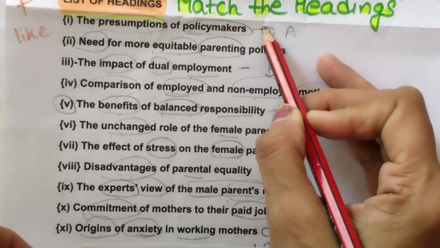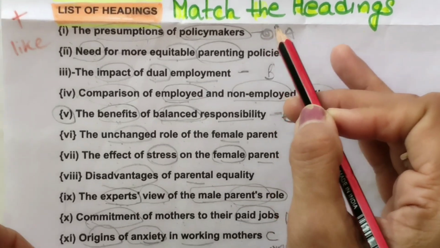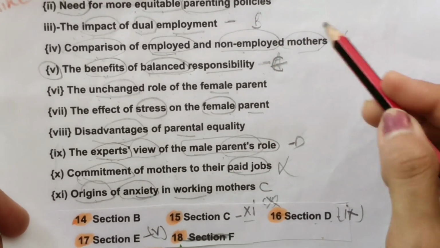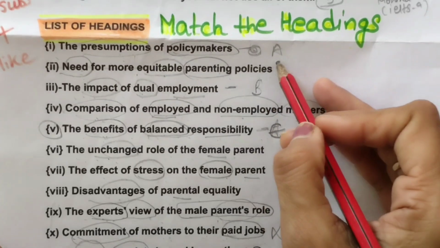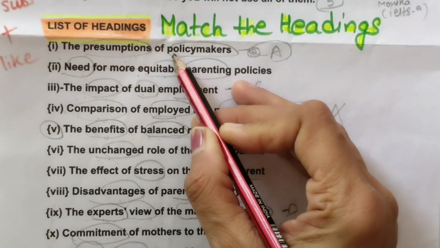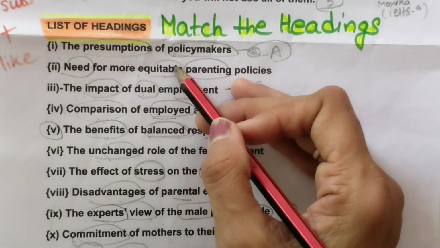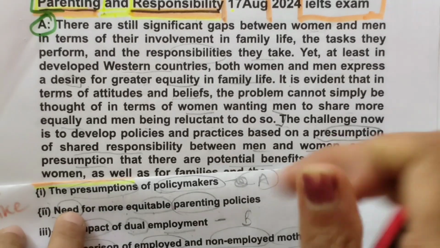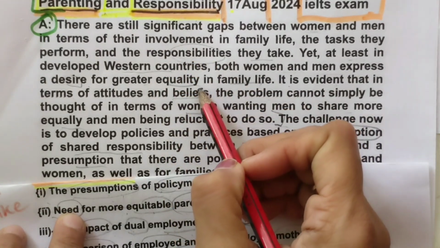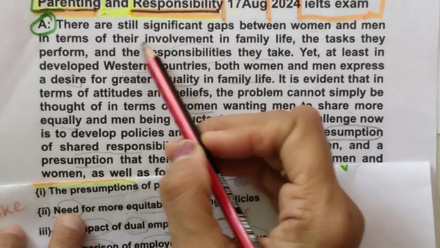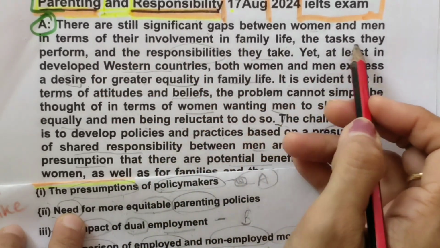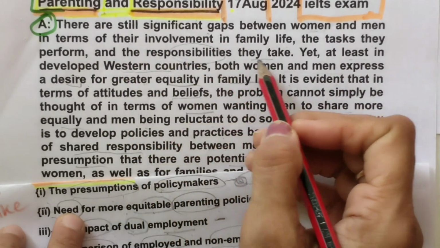Now let's read A paragraph again, because I was confused in A paragraph. B, C, D, yes, everything we have got. Only A paragraph we need to read again, because I have a doubt. I will read two sentences first. There are still significant gaps between women and men in terms of their involvement in family life, the tasks they perform, and the responsibility they take.